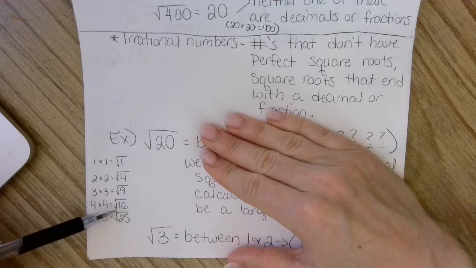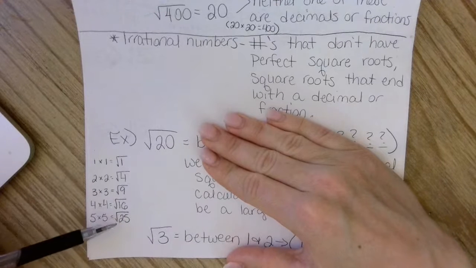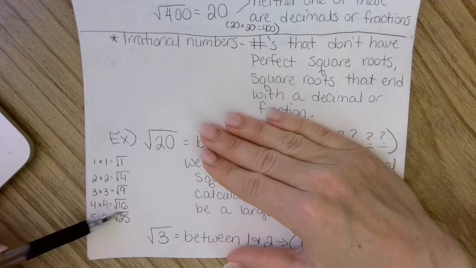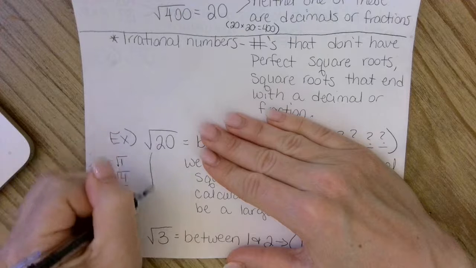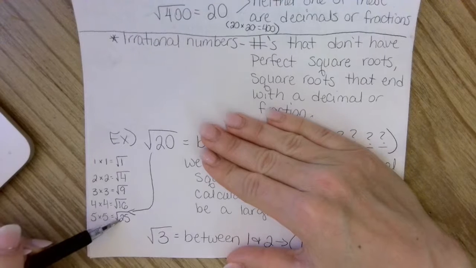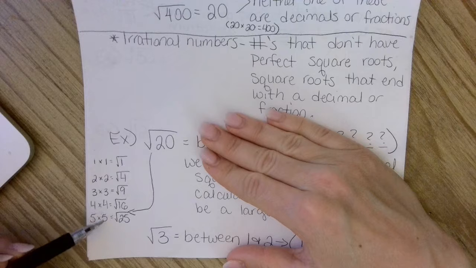Notice how I jumped from 16 all the way to 25. That's because there is no perfect square root of 20. So 20 is somewhere in between the square root of 16 and the square root of 25. So the way that I would actually write my answer is between 4 and 5.